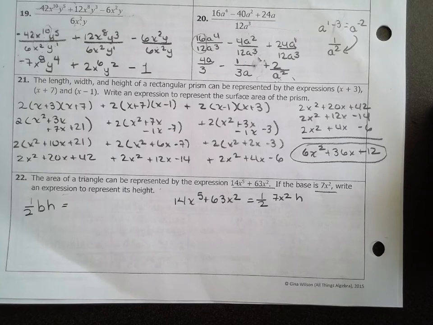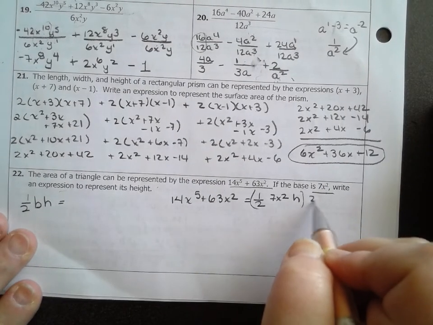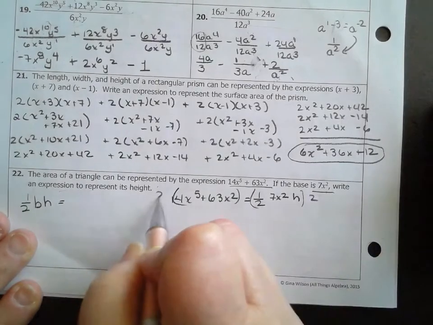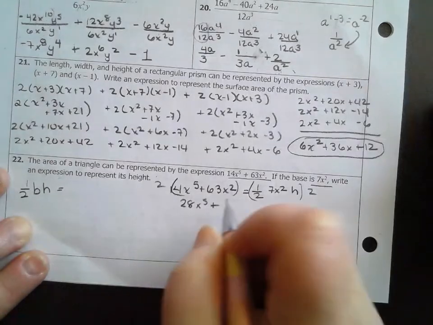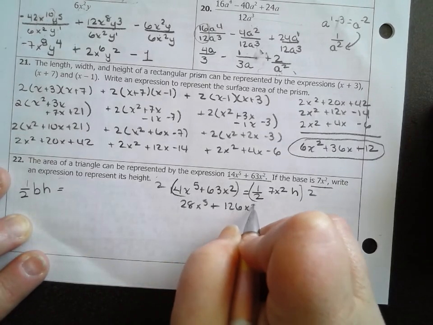All right. So the first thing I'm going to do is multiply everything by 2 to get rid of this 1/2. So this is going to be 28x to the 5th plus 126x squared.